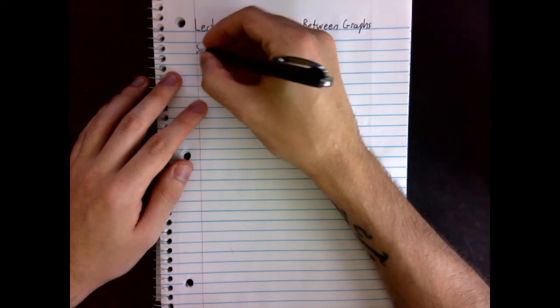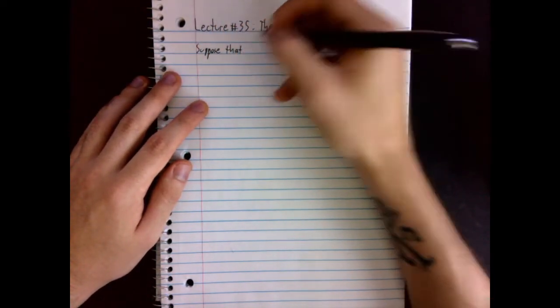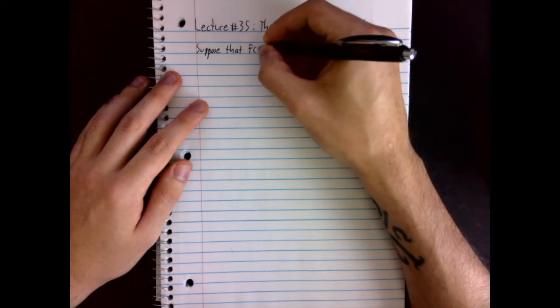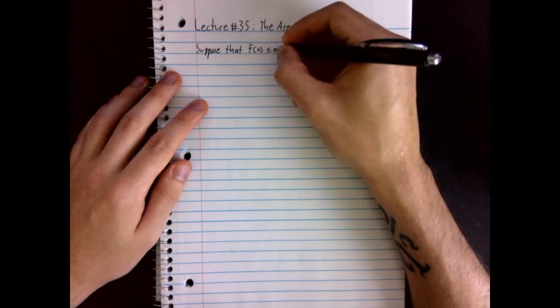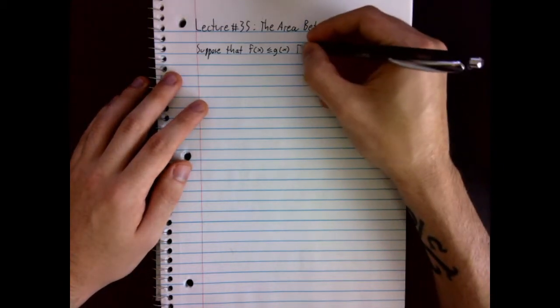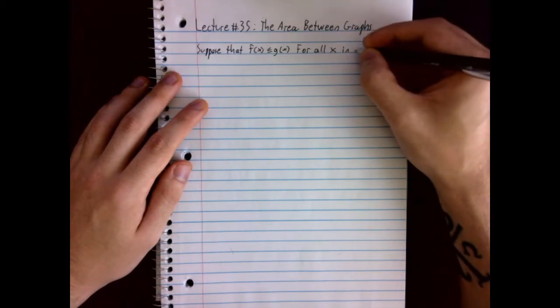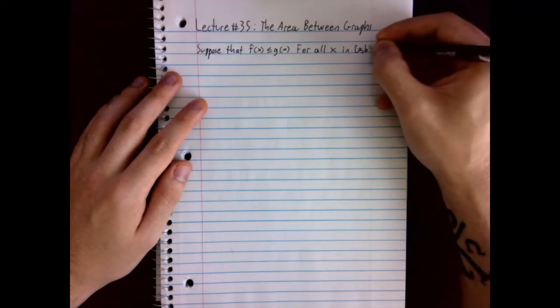So suppose that I have two functions, f of x and g of x, such that f of x is less than or equal to g of x for all x in some interval a to b.